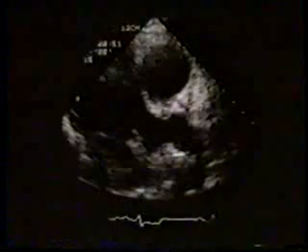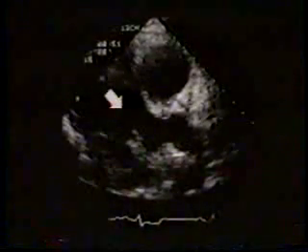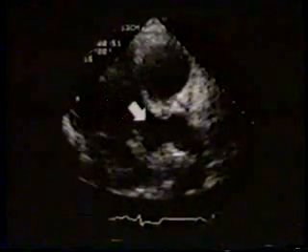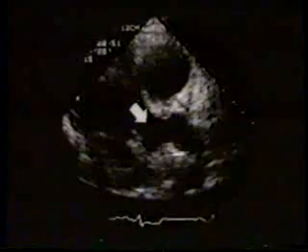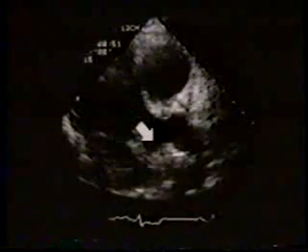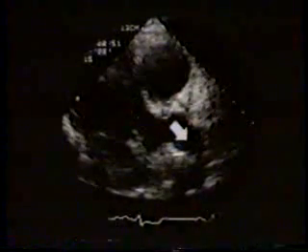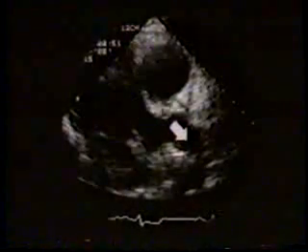This is the magnified view of the same scan. Here's the right atrium. You can clearly see the communication between the right atrium and the pulmonary artery, which is widely patent here. This is proximal right pulmonary artery and left pulmonary artery in this position. Observe this in real time again. Color flow examination confirms the unobstructed flow into the pulmonary arteries.